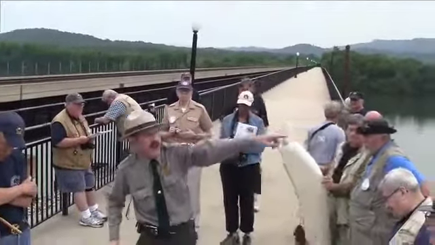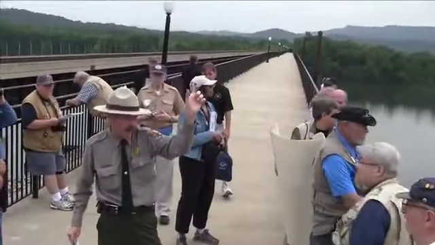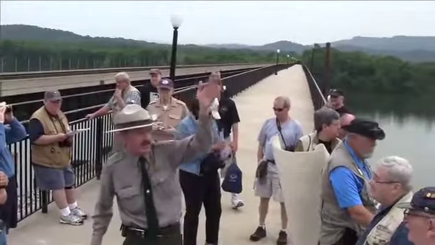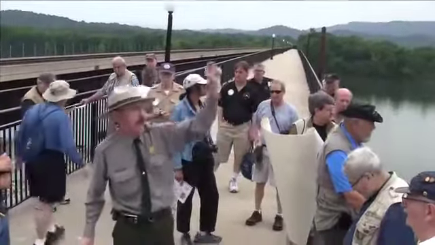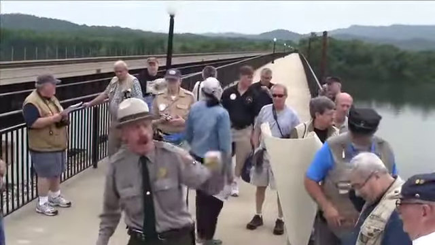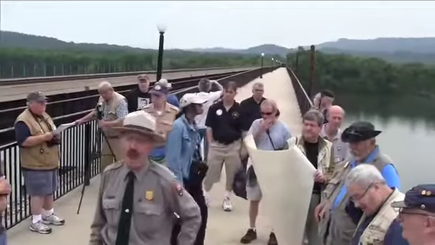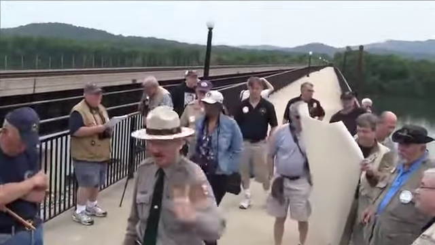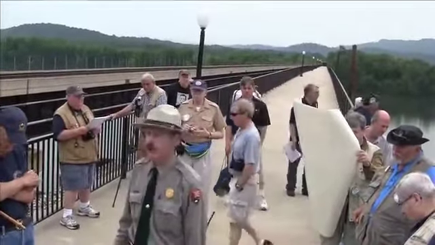Just down at the end of Long Island, there is a shoal area. And the water level, because of the drought of 1862, 1863, was low enough at these shoal areas that at this one, at the end of Long Island, Rosecrans' cavalry, under David Stanley, Ed McCook's and George Crook's divisions, crossed the Tennessee River by fording the river.